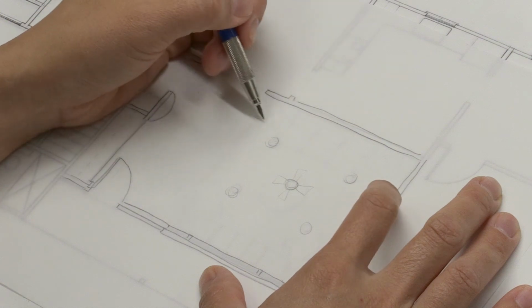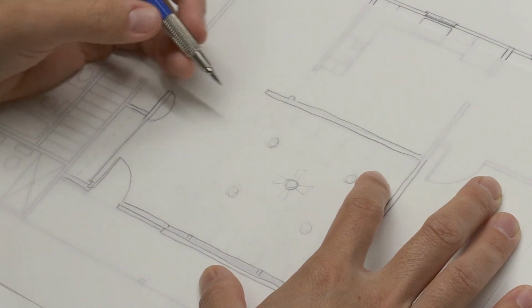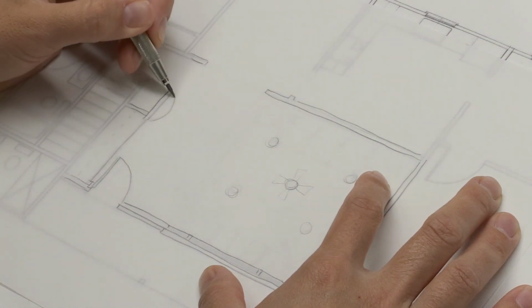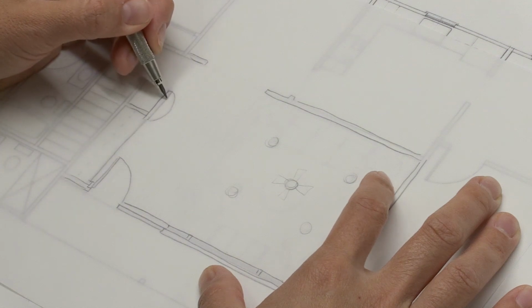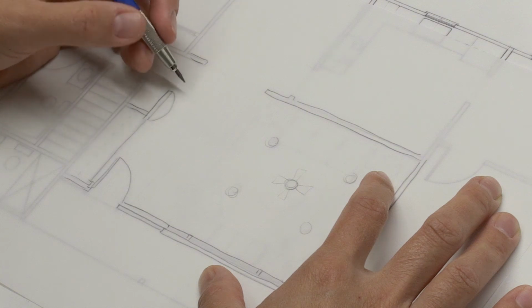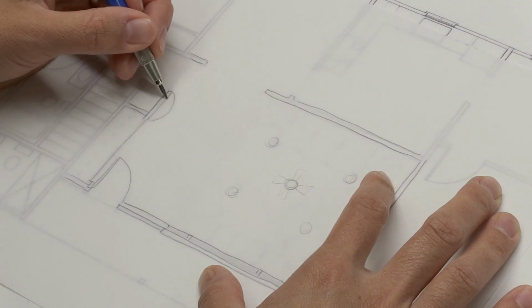And I have 2 floor lamps here, and then over this table at the hallway, I'm gonna add a wall sconce that's gonna highlight the artwork that I have over the table. So I'm gonna just draw it up here.